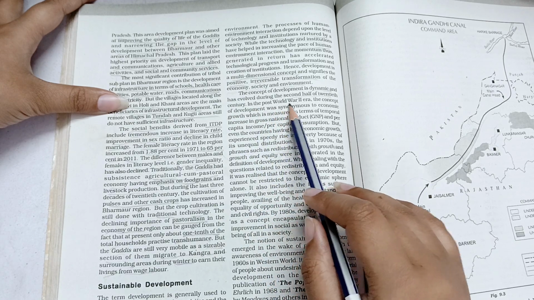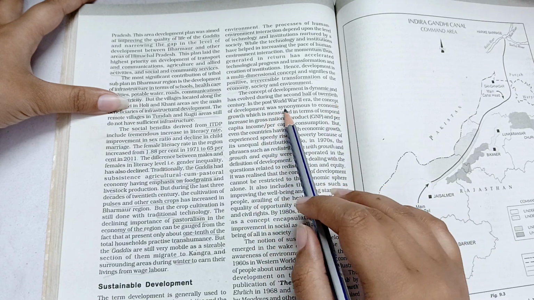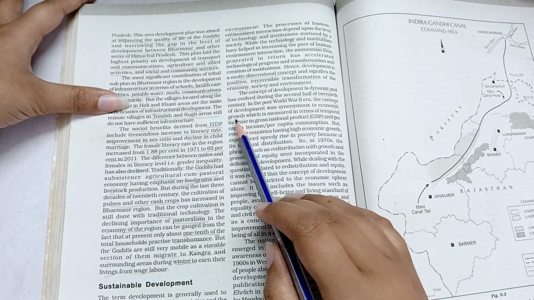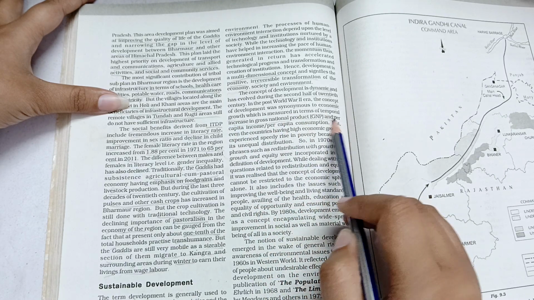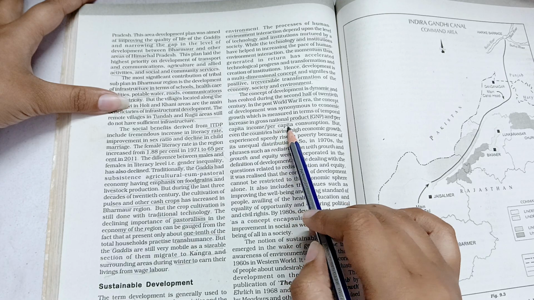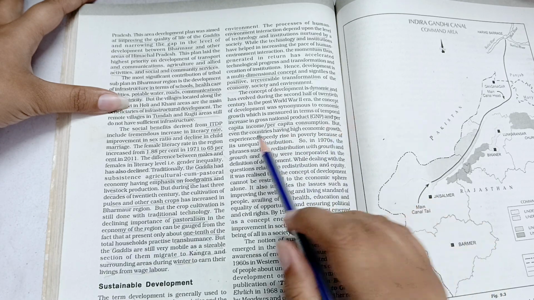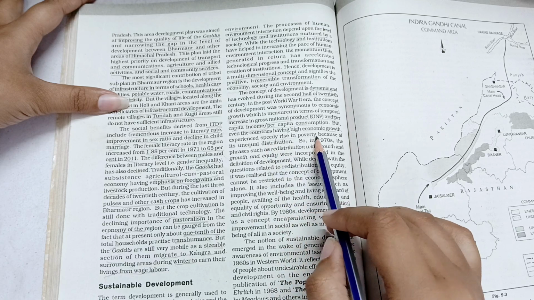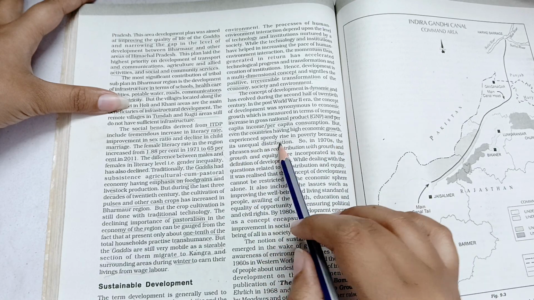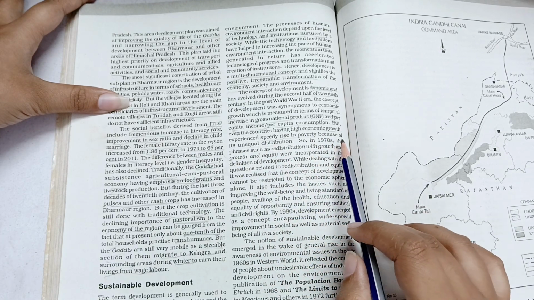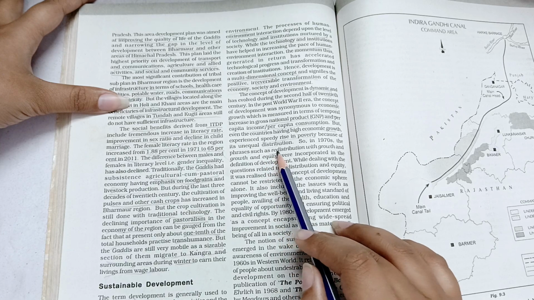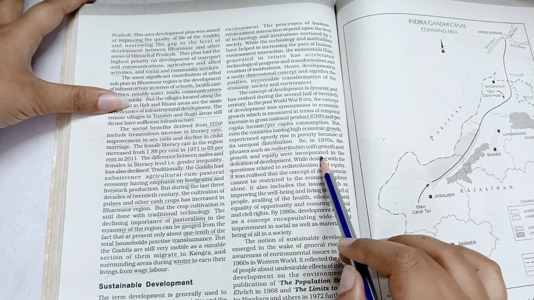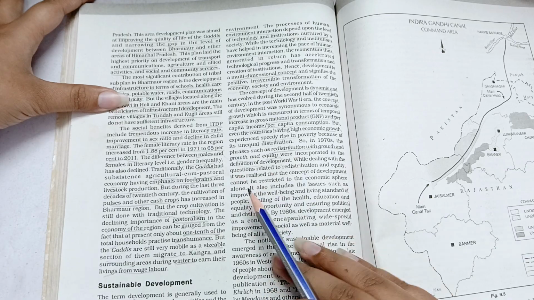In the post-World War II era, the concept of development was synonymous to economic growth, which is measured in terms of temporal increase in gross national product and per capita income or per capita consumption. But even the countries having high economic growth experience steady rise in poverty because of its unequal distribution. So in the 1970s, phrases such as redistribution with growth and equity were incorporated in the definition of development.